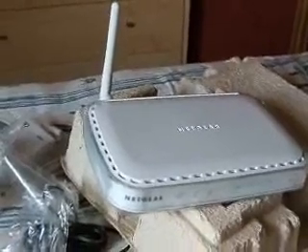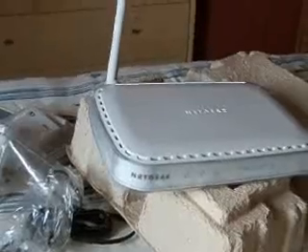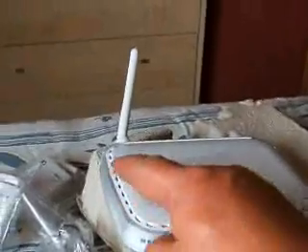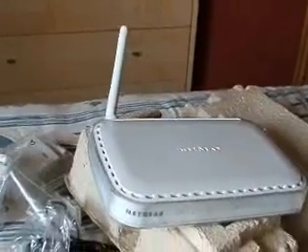So you might have just received your Netgear router or a router similar to this, and you've got the aerial. Well, this is the Wi-Fi section of the aerial.